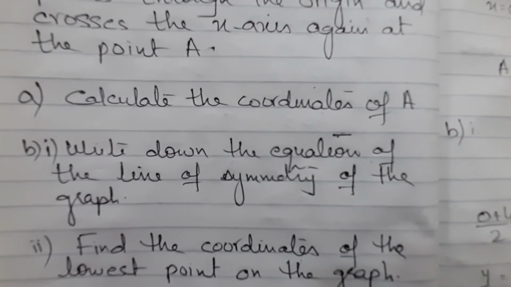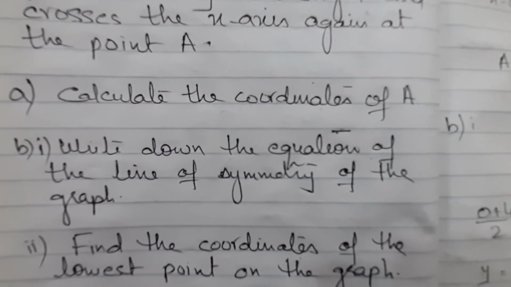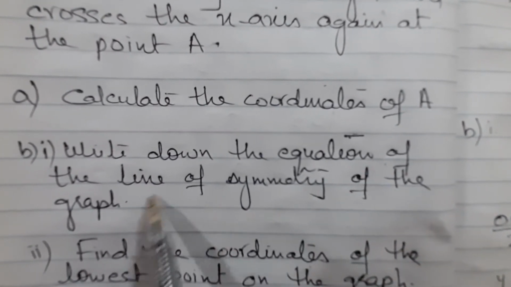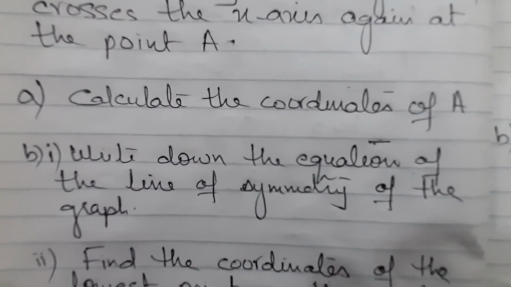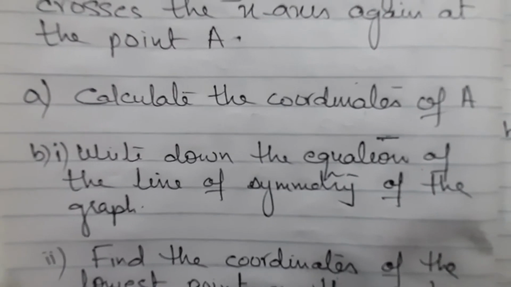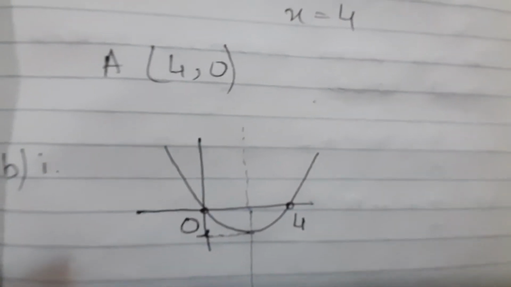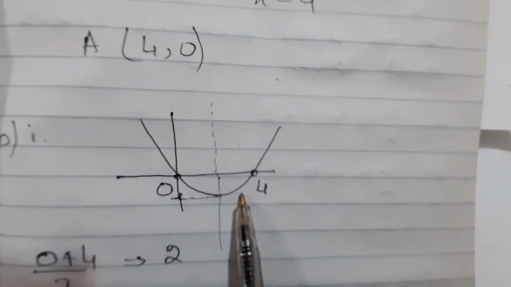Now let's see what was question number B. Okay, so question B was saying write down the equation of the line of symmetry of the graph, right? And do you remember what I just told you, that parabola is a symmetrical graph, right? So let's see here. I have drawn the graph here again for you. So this was the graph given to you.